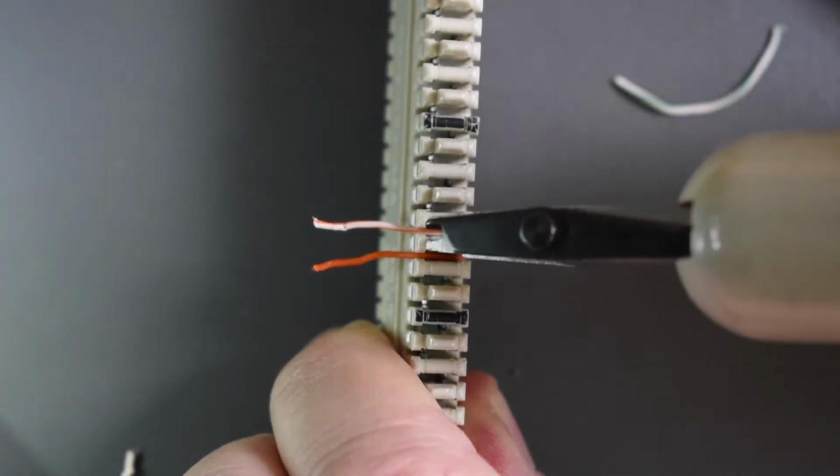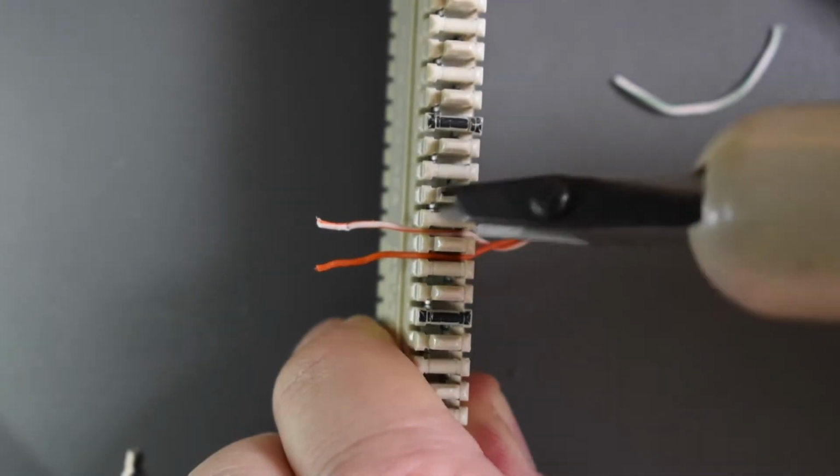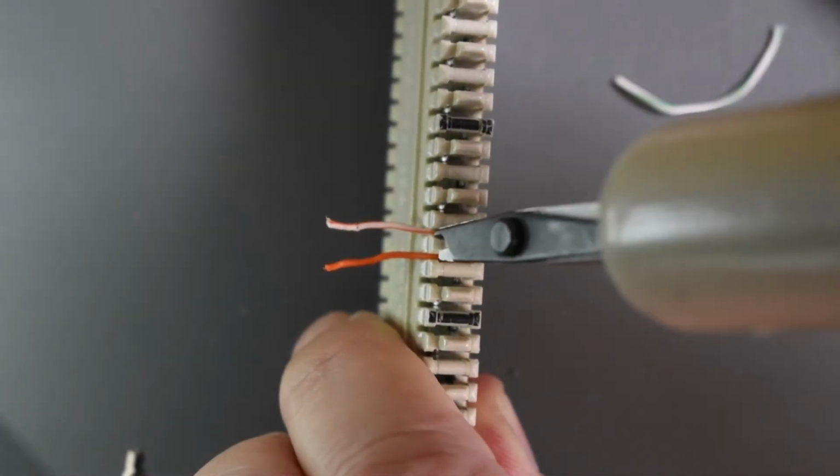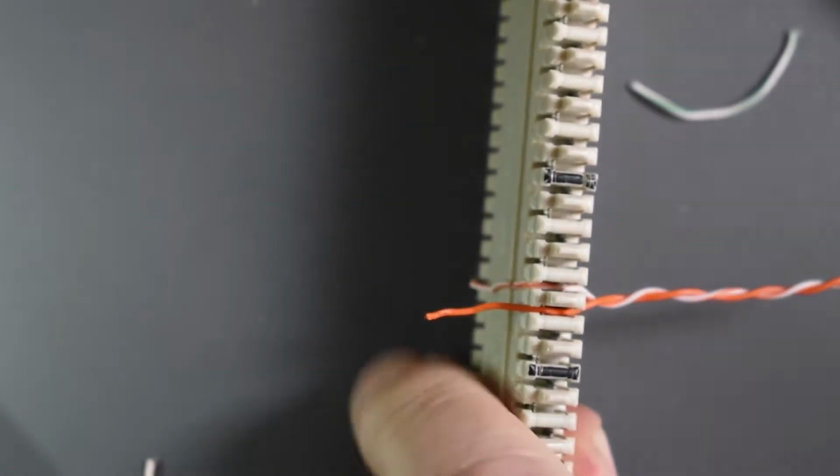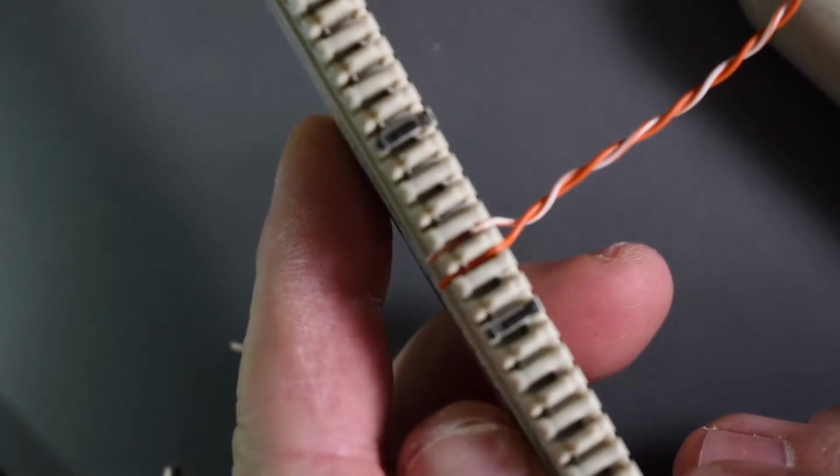Orient the knife. The knife orientation has to be so this part is cut off, and I'm going to prop myself against the desk here. There we go. All right, and now we have a proper punch here.